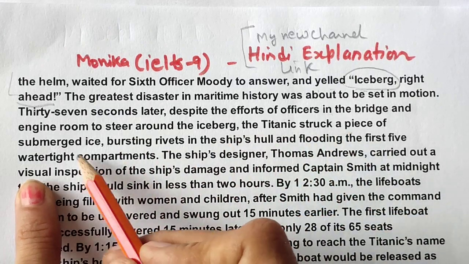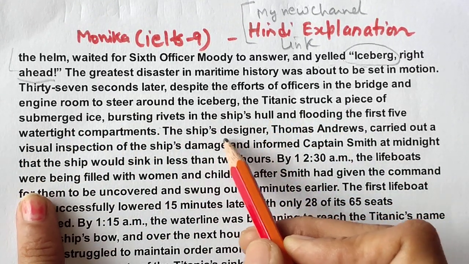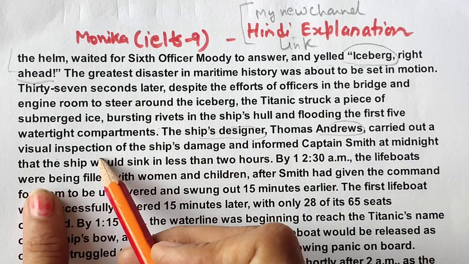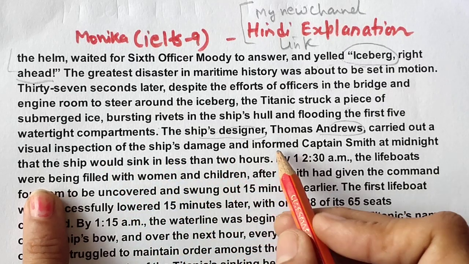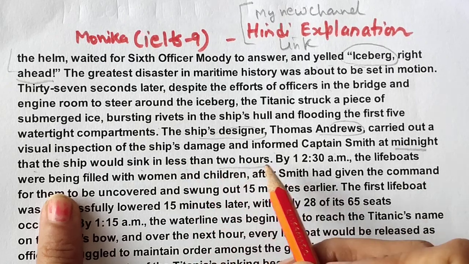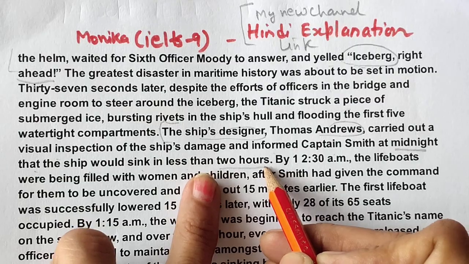Okay, so piece of submerged bursting. You can read it with me. I am showing you the full first paragraph. This is what we were looking for: Andrew carried out a visual inspection of the ship damage and informed Captain Smith at midnight that the ship would sink in less than 2 hours. You must have read it. Here they have started the sentence.